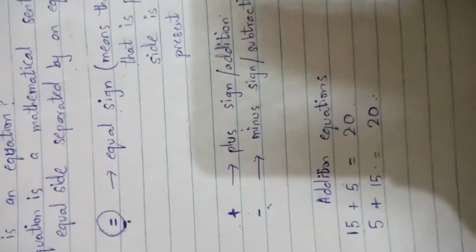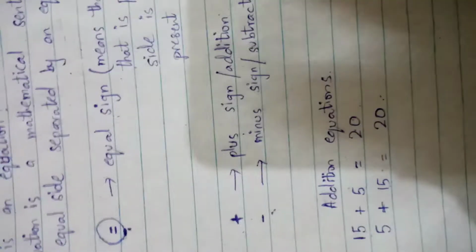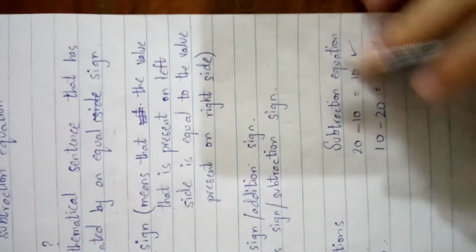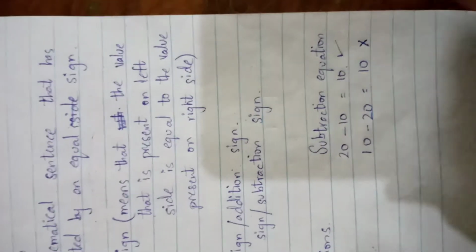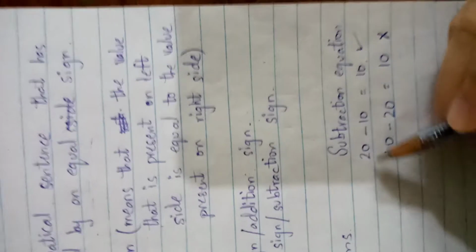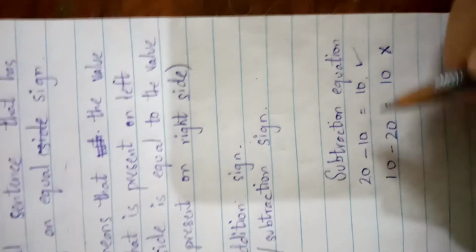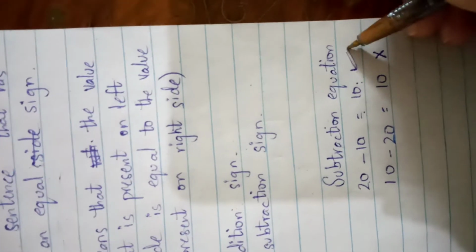But if I focus on the subtraction equation, I cannot follow this rule. Why can I not follow it? Let's focus on subtraction equations. The first example that I have written here is 20 minus 10 is equal to 10. This is the correct way.